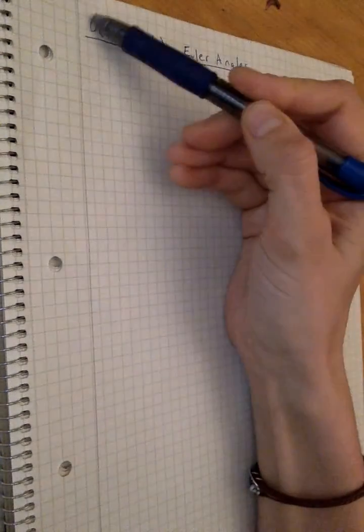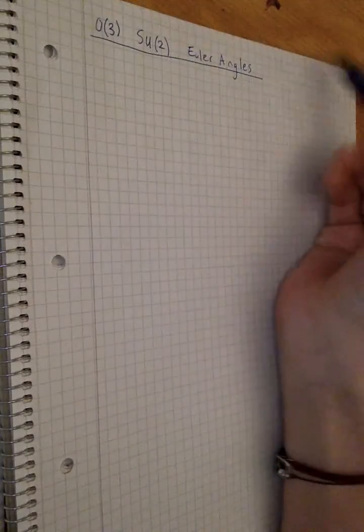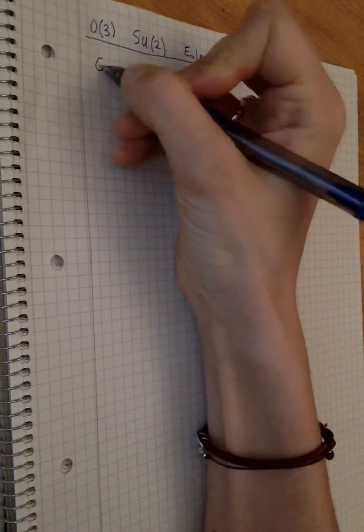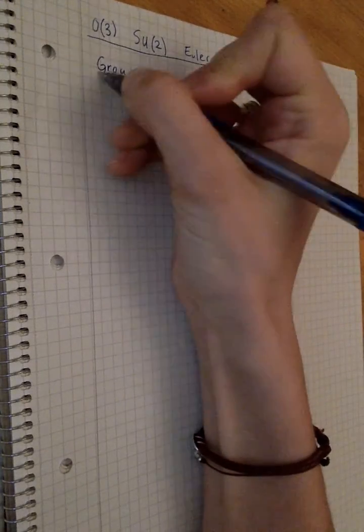Now I'm going to teach you about the group O3, the group SU2, their relation to each other, and Euler angles. First, we will start off with the definition of a group.